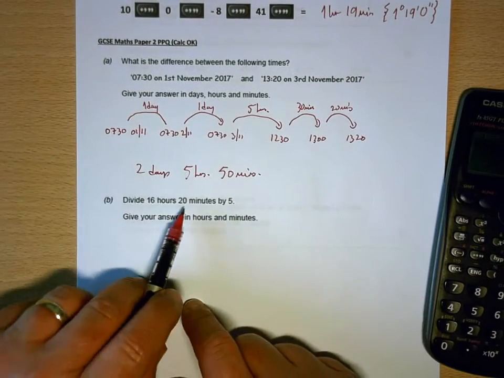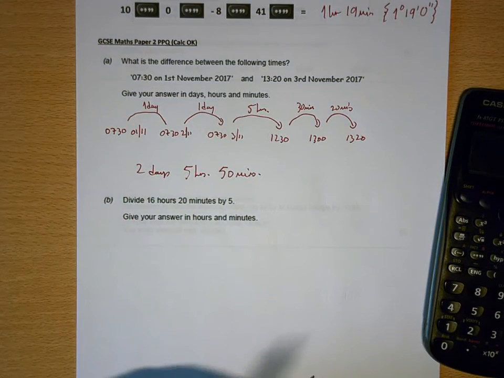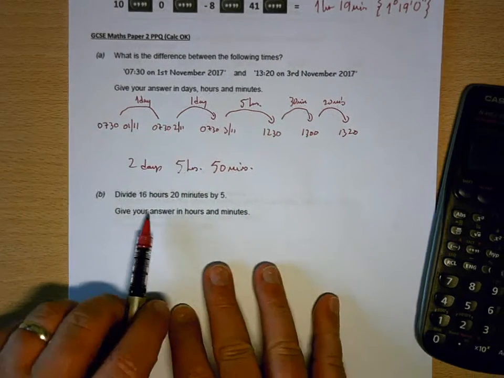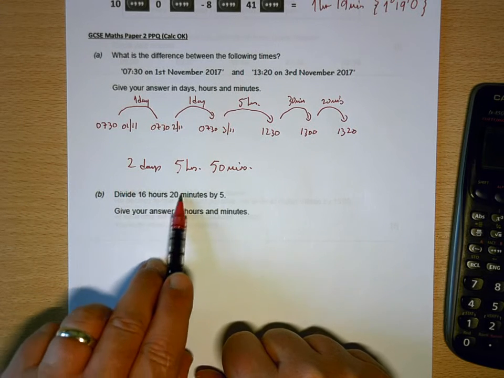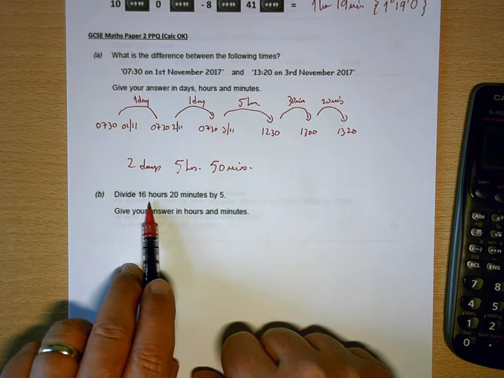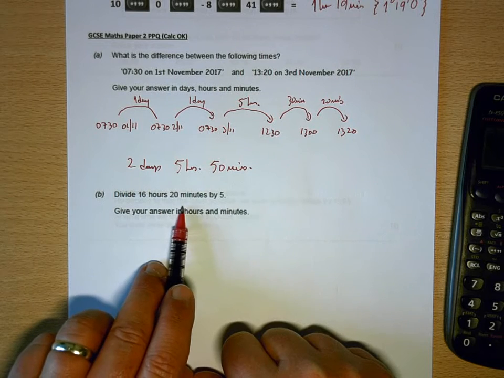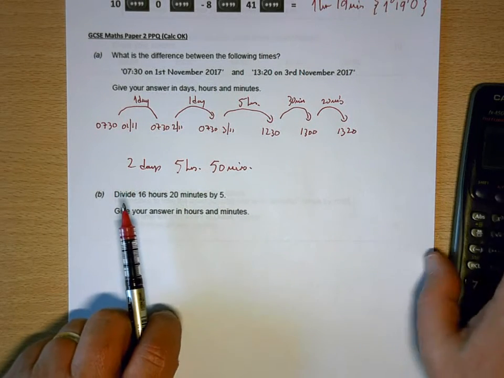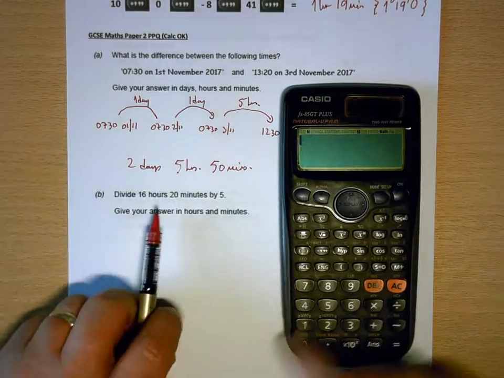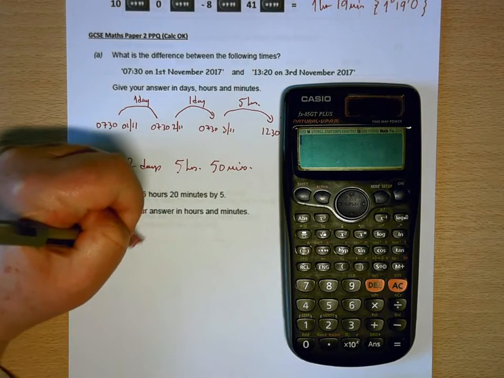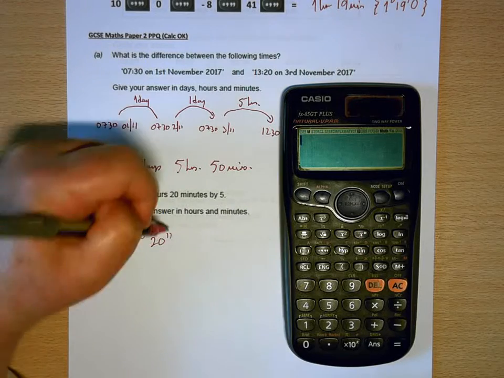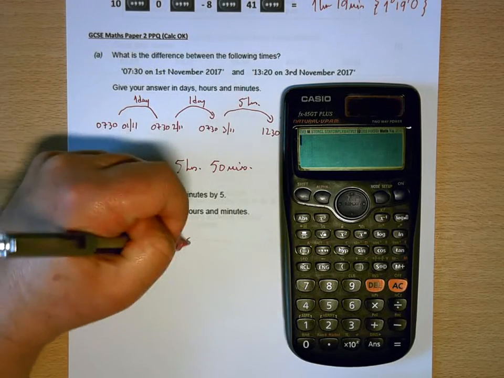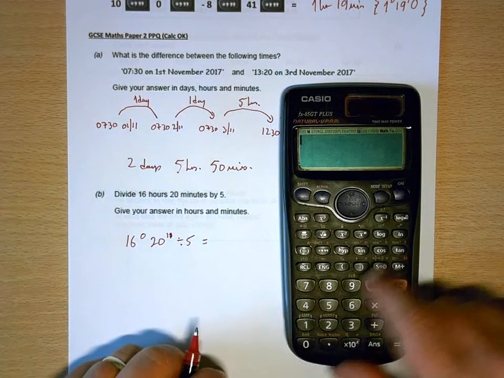Divide 16 hours 20 minutes by 5. Because this is on a calculator paper, this is so easy to do. If it was on a non-calculator paper, then the easiest way would be to work out how many minutes you've got in total, divide that by 5, and then turn it back into hours and minutes. But on a calculator, you're just going to do 16 hours 20 minutes, divided by 5, and it does it automatically for you.